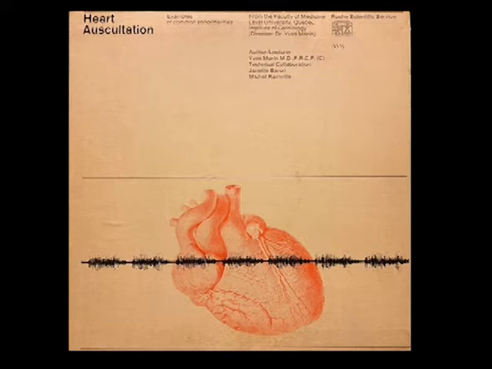Tracing number 3, more widely split second sound, the pulmonary component always being last. In addition, there is a systolic murmur. If you did not recognize the splitting of the second sound in the previous example, listen to it again.